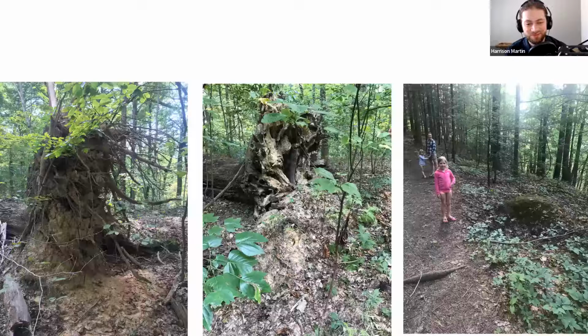It's called tree throw. So a tree gets knocked over, usually by wind. It brings the dirt from its root ball up into the air, moves about a meter or 2 to the side, and then as the tree decomposes, it leaves behind a mound. And Tyler Doan has done some interesting modeling work showing that maybe 10% of all the sediment that gets moved down these hill slopes gets moved by tree throws.